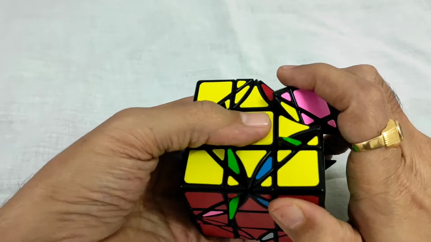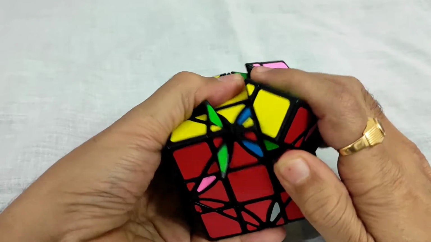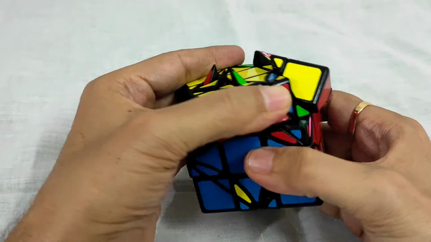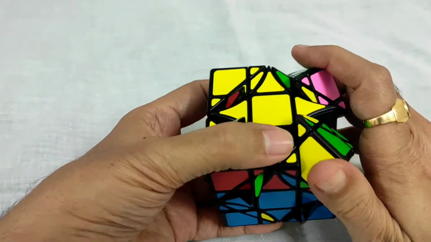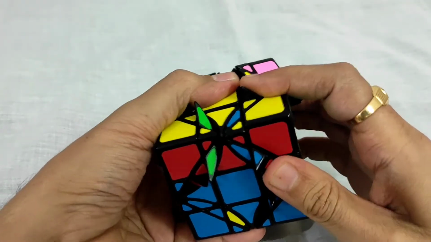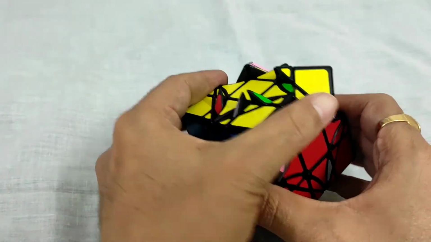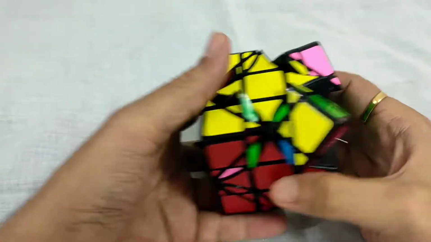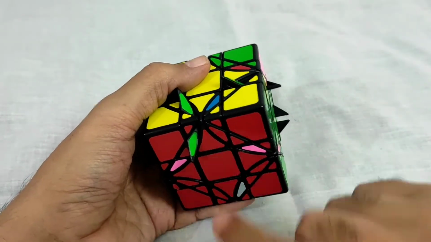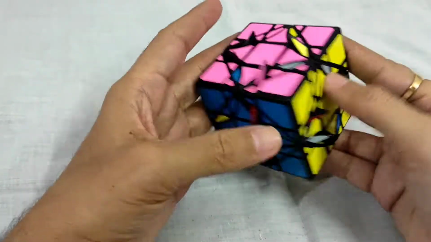So up, up, down, down, and now we have to move these 2 layers, and again up, down, back, and bring this back. So this is placed, this is placed, and now we have this gray.